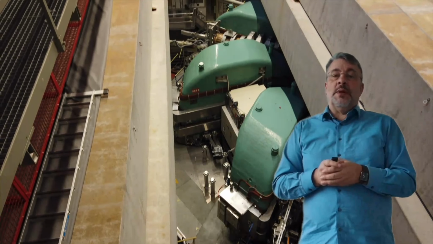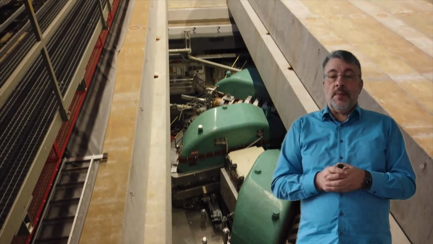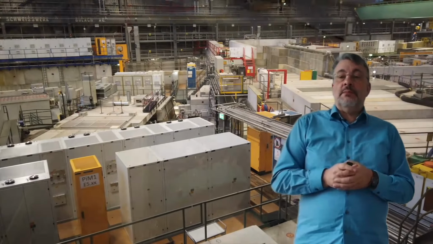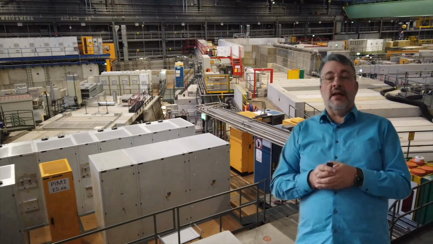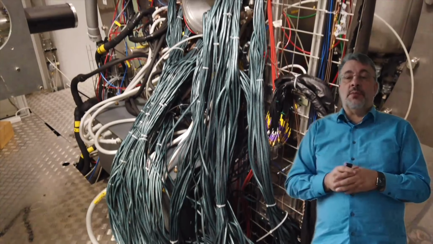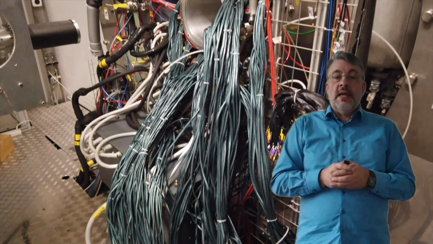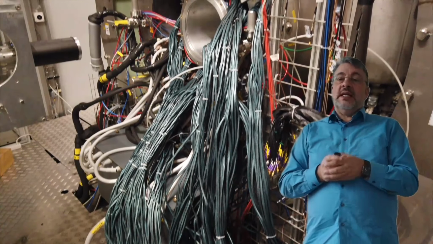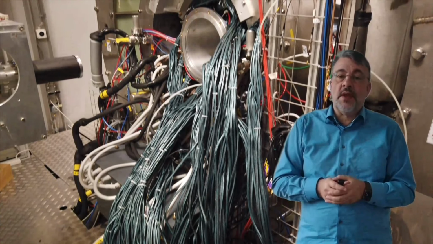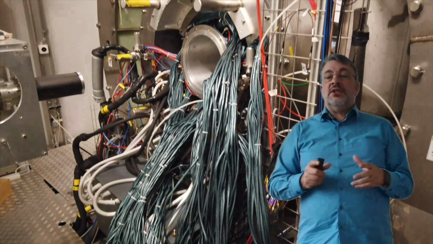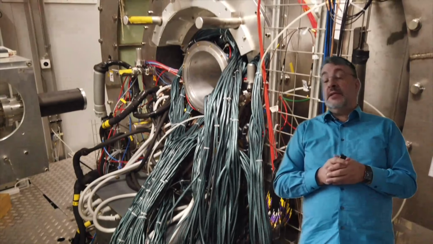We do lots of experiments at our particle accelerator here. The experiments require extremely precise timing down to the picosecond level, like the MEG II experiment which you see here. In this video I will show you how to design a picosecond precision timing system for that experiment and teach you all the lessons I learned in the last 10 years or so.